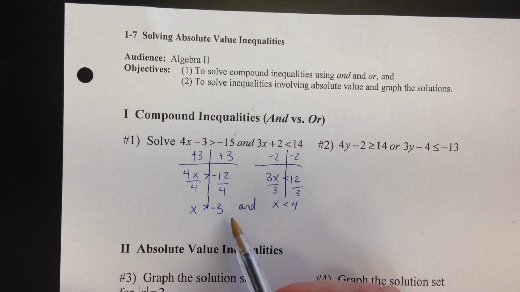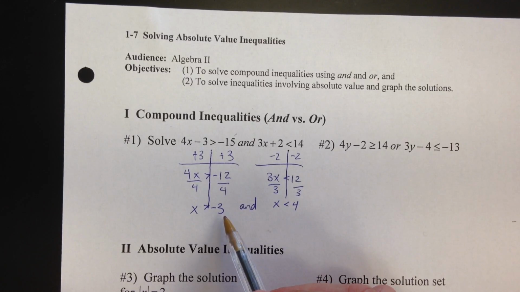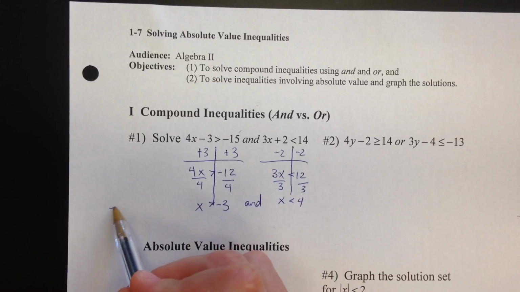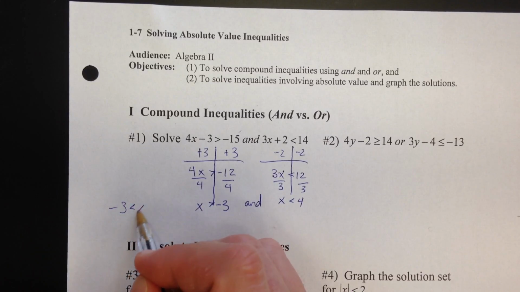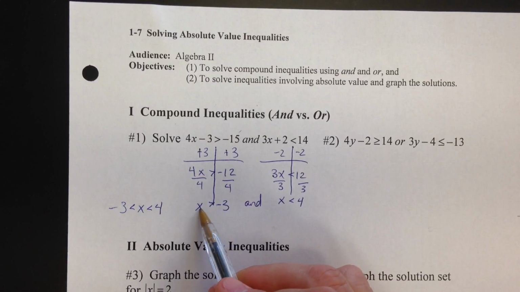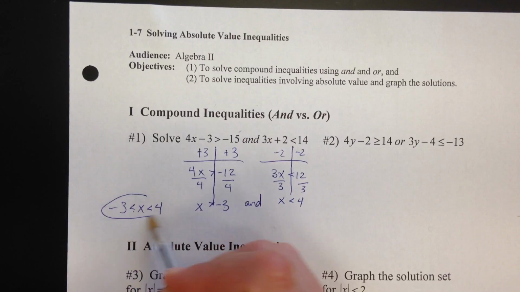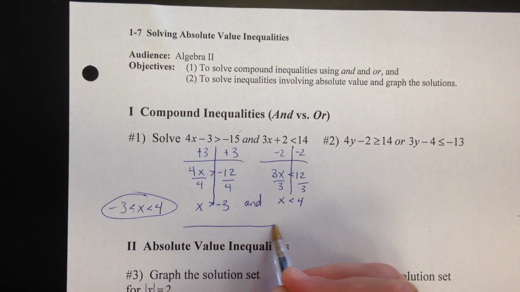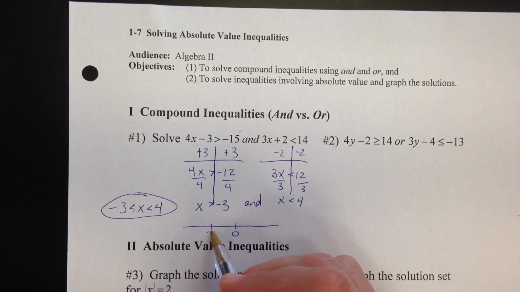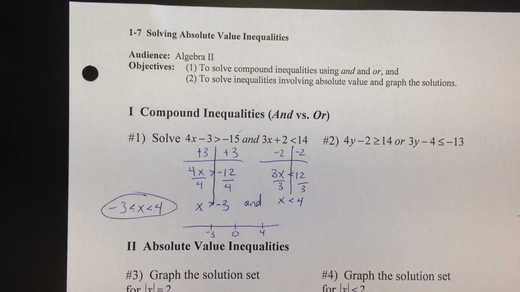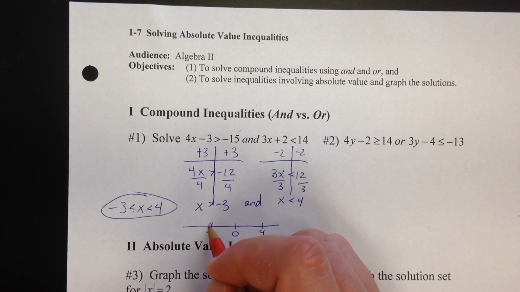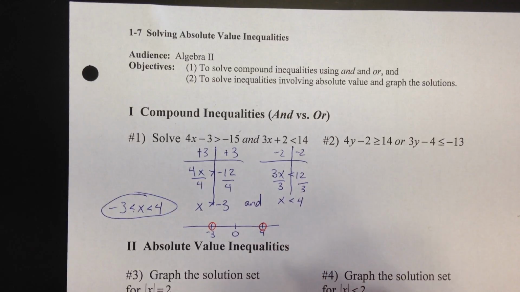Now you can write it like this, and that's fine. We can also put this as one inequality, where we would say negative 3 is less than x is less than 4. Instead of x is greater than negative 3, we've got negative 3 is less than x. Okay? Now, by doing it this way, if we want to graph the answer on a number line, so there's negative 3, there's positive 4, since both of these are less than, there's no equal to part, this is going to be an open circle at negative 3, an open circle at 4.